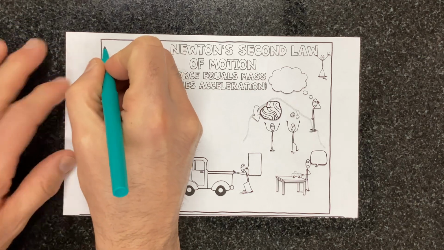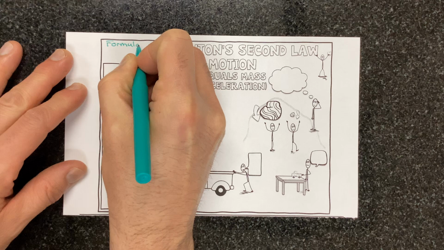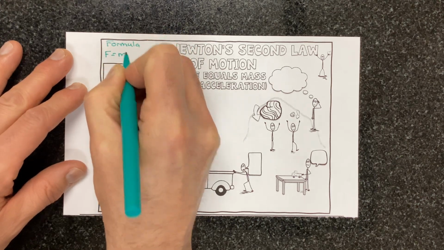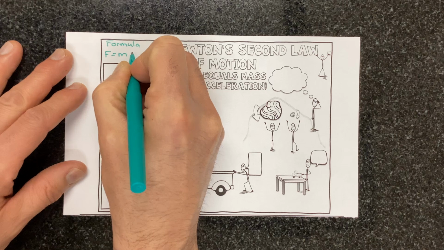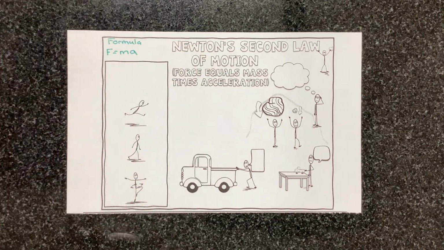Newton's second law states, formula-wise, that force is equal to the mass of an object multiplied by its acceleration. And that is Newton's second law. I mean, if you think about it, this is really not bad. Newton's first law is a word, inertia. His second law is an equation, F equals ma.